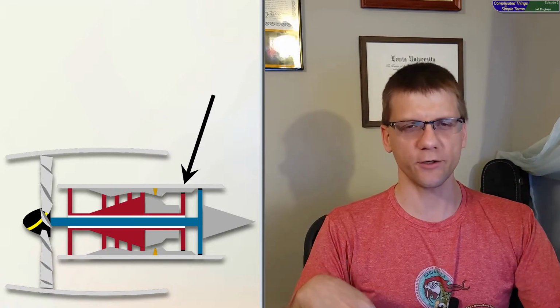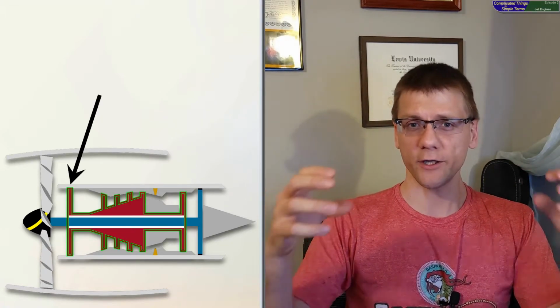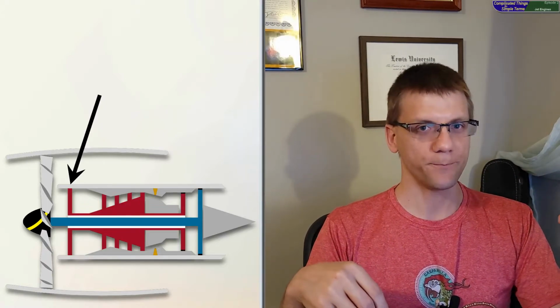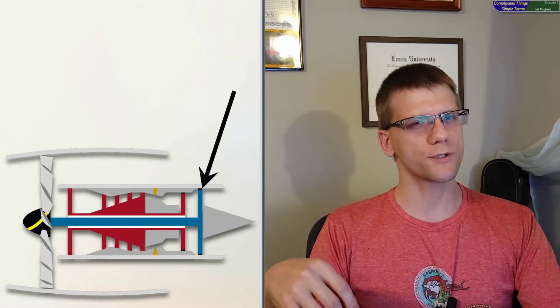It picks up a lot of energy from that, spins very quickly, and that turns the fan that's taking air in to be compressed and then mixed with jet fuel and combusted to keep the cycle going. Just behind that is the second turbine. And because it's slightly further away, it gets slightly less energy, although still quite a bit. So it spins slightly more slowly.